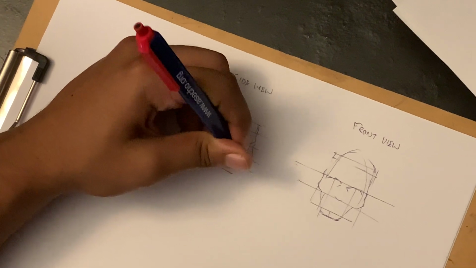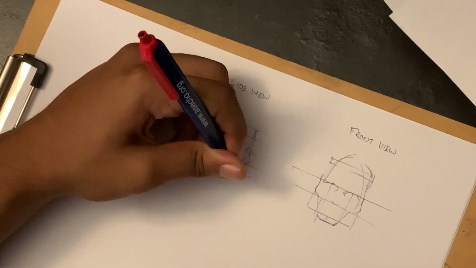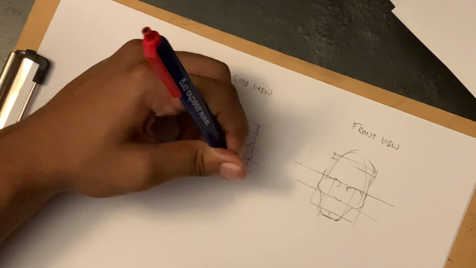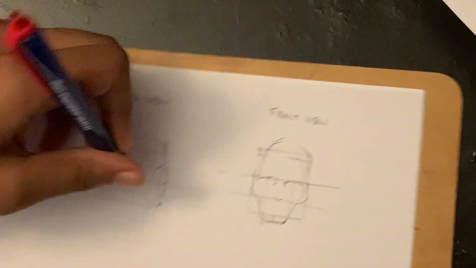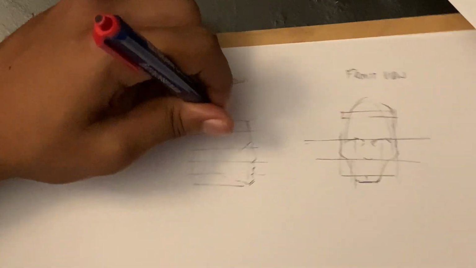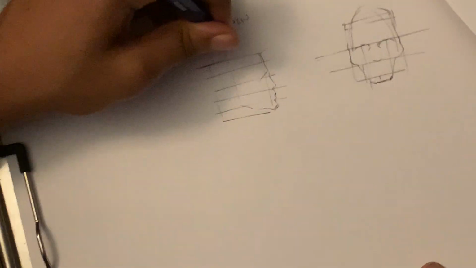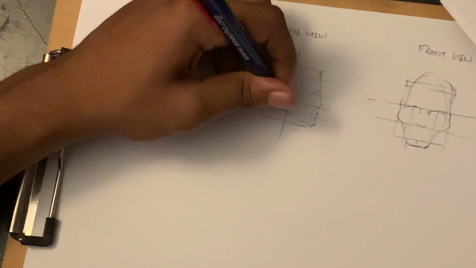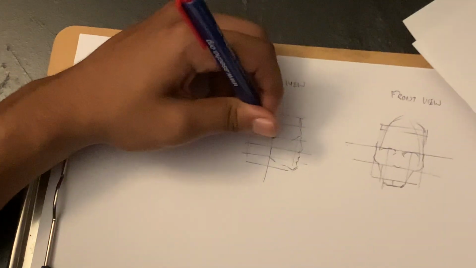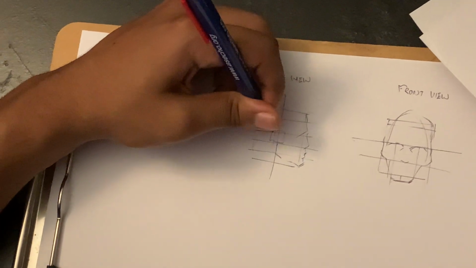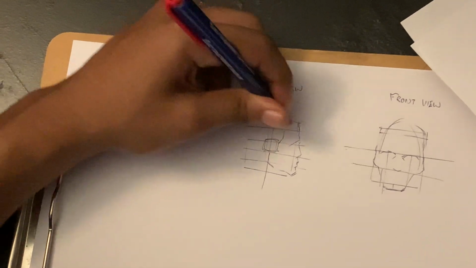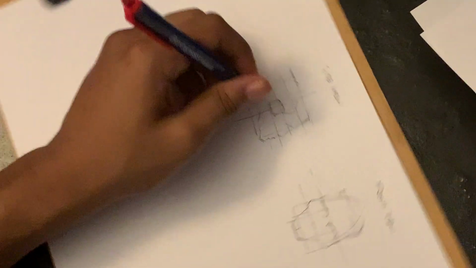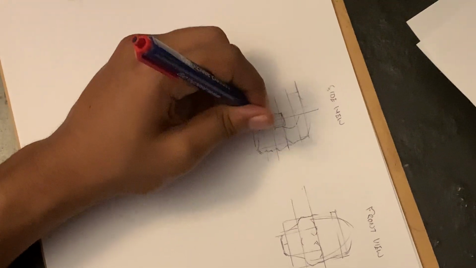The mouth extends out. Halfway throughout, when you're drawing a side view, is where the jawline ends. And halfway through, you have the ear. The top of the ear matches the eye line. The bottom of the ear matches the nose.